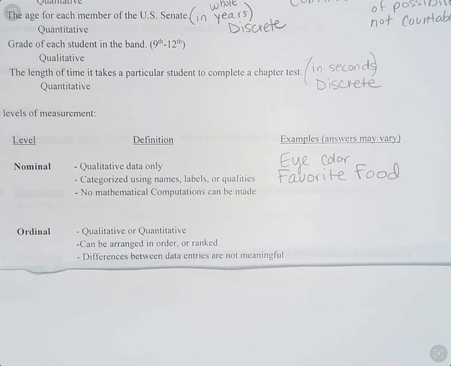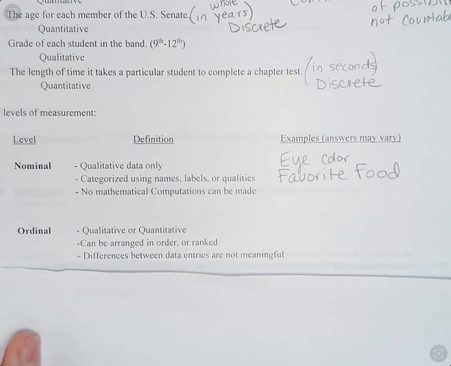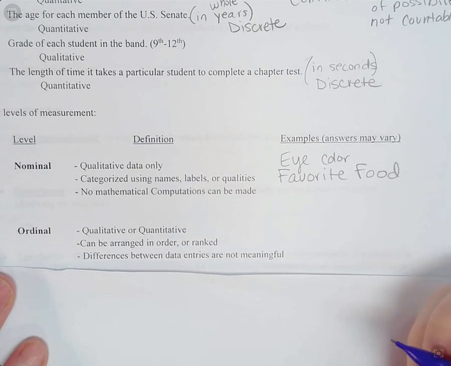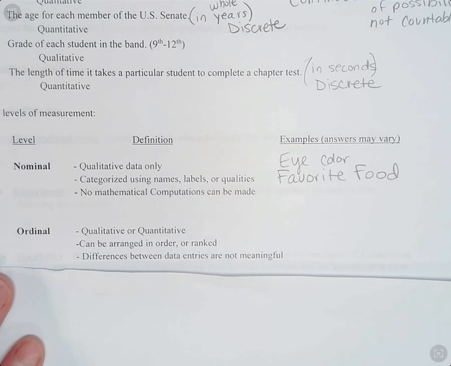So things that can be ranked. So I have some athletes in here. How do they rank? What kind of rankings do people do with athletes? Yeah, so stats. So what's a particular stat that they'll rank people or rank teams?